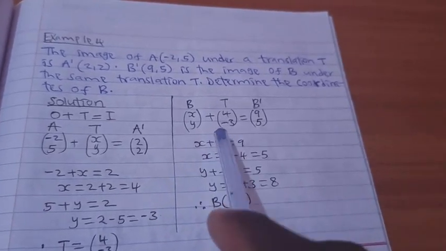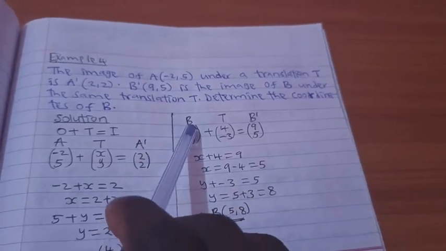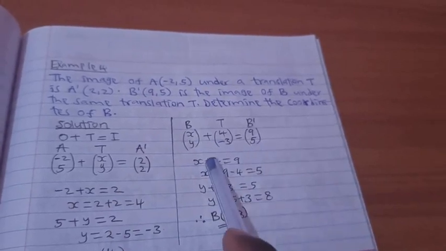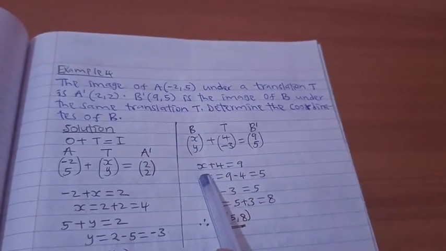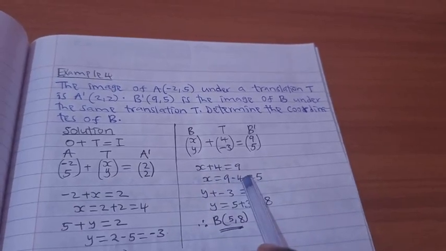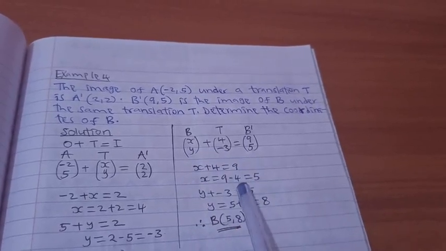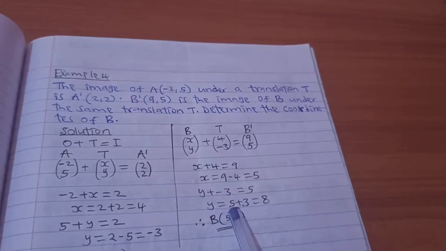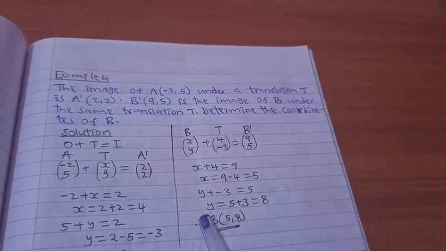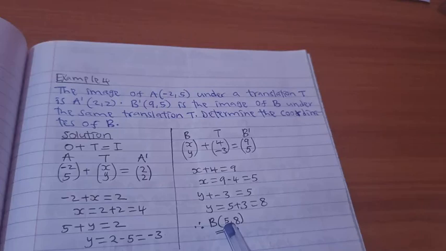Now, to the second point B, we are given the image. We are looking for the coordinates of the object, but we write a formula B plus T equals B prime. Now, let our B be (x, y). Therefore, x plus 4 equals 9. That implies x equals 9 minus 4, which is 5. y plus -3 equals 5. That means y equals 5 plus 3, which is 8. Therefore, the coordinates of B are (5, 8).